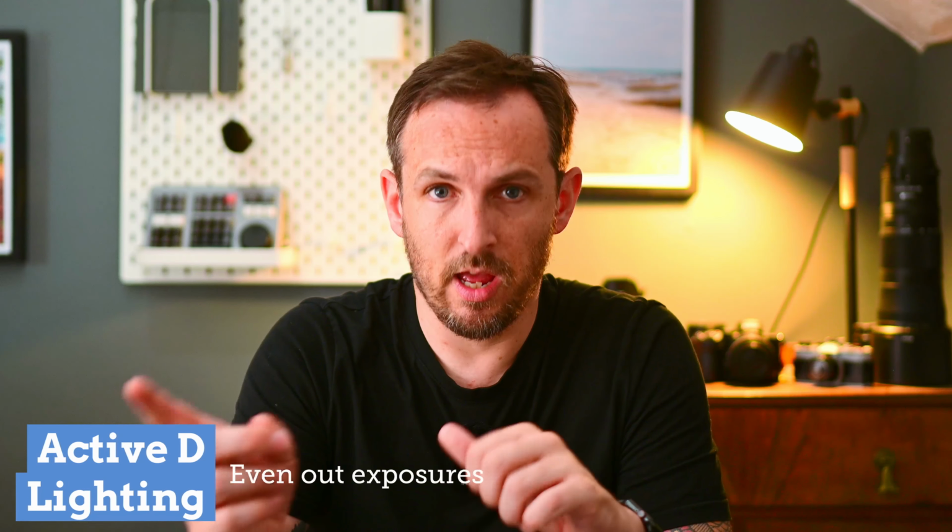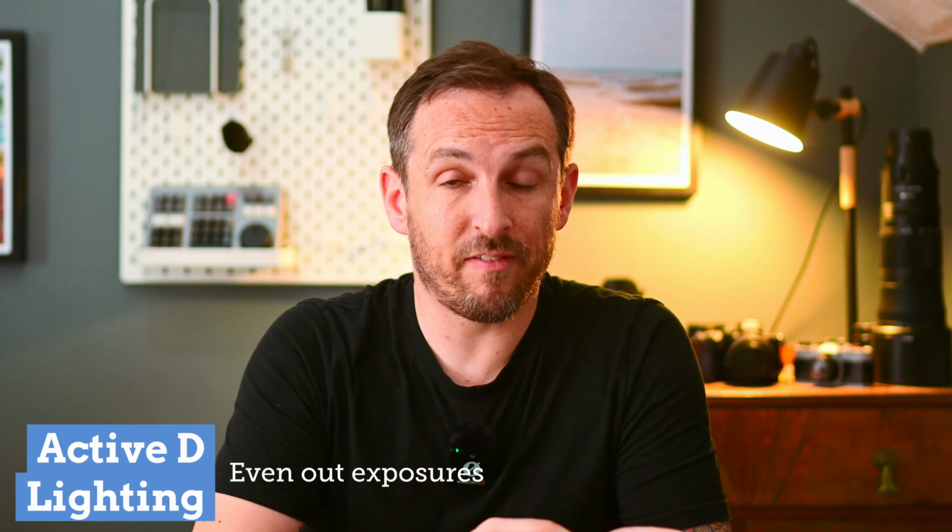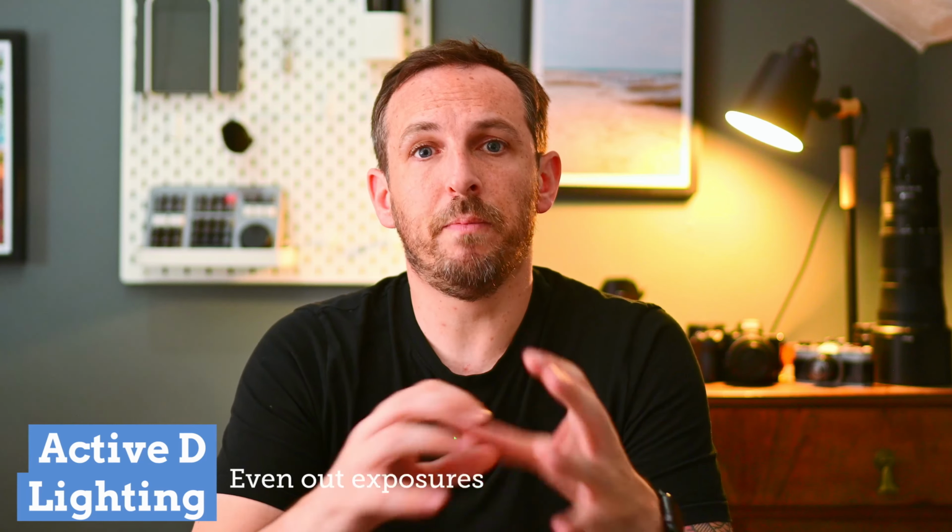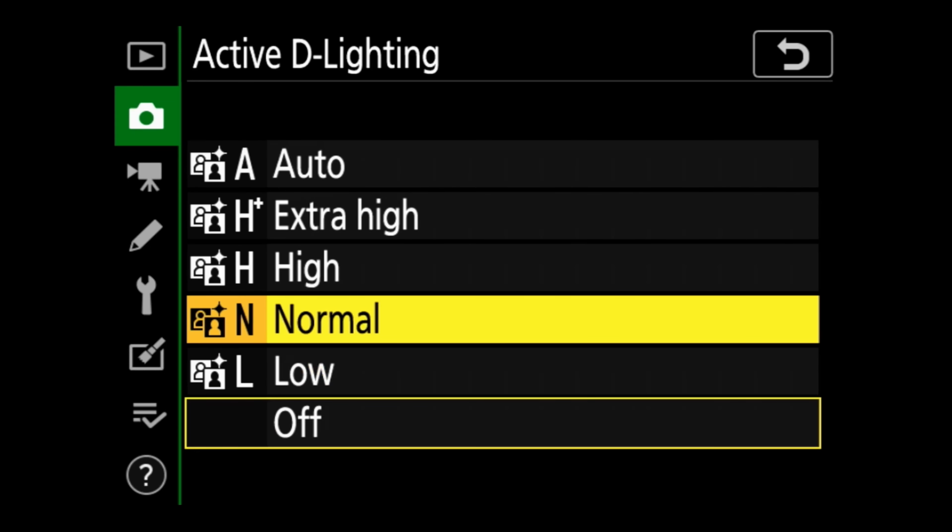Then we've got active D-lighting. And this is something that I haven't actually ever used, but the idea of it is that it will help if you've got an image with kind of quite contrasting lights and darks, and it will help even out that exposure across them. But like I said, I've never used it.